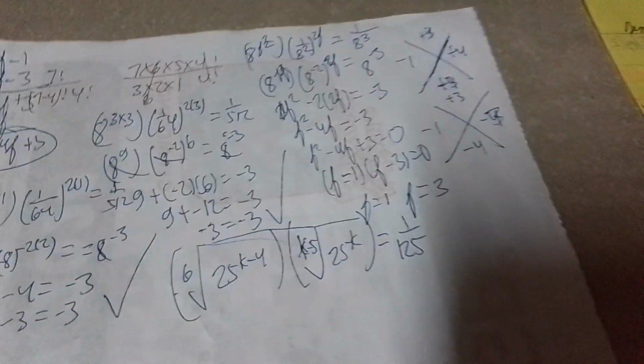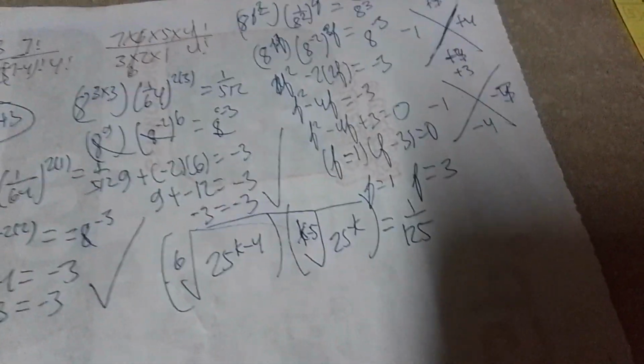Now, this is a bit tricky to solve, but just like what I said, utilizing the laws of exponents that you learned before will help you with this situation.